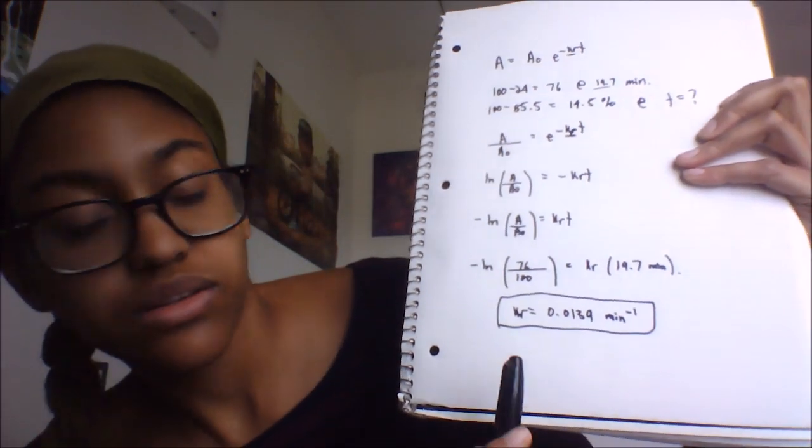And I will start a new page. So we know the kR. Let's box that off so we're clear on that. Alrighty, so now let's move on to the final part of the problem, which is trying to find the time that it takes for 14.5% remaining, or 85.5% of the reaction, to be complete. So what's remaining after 14.5%?